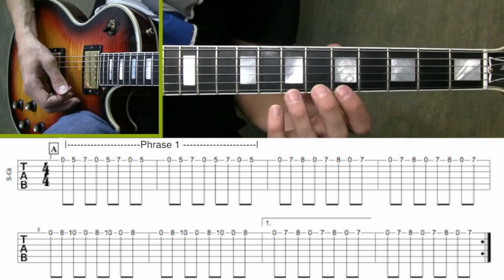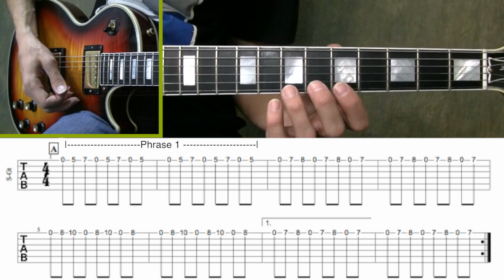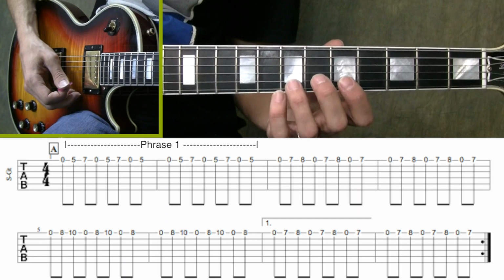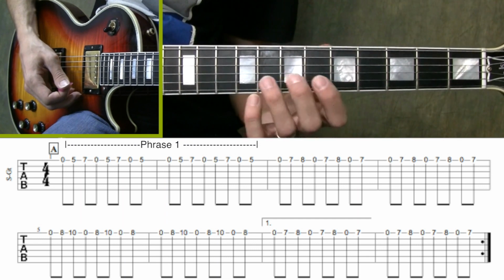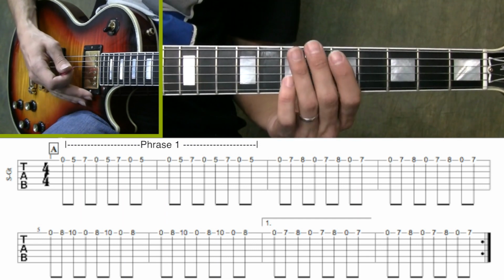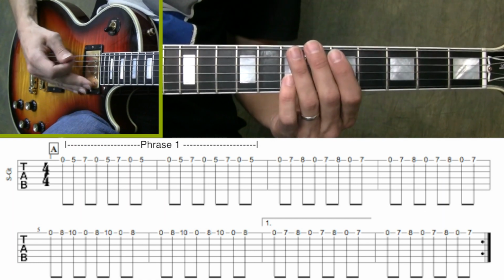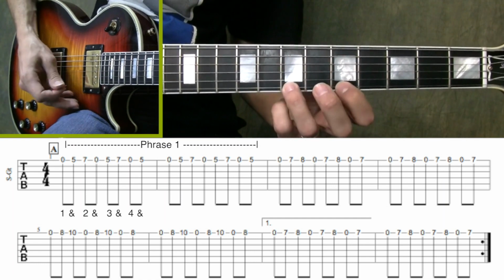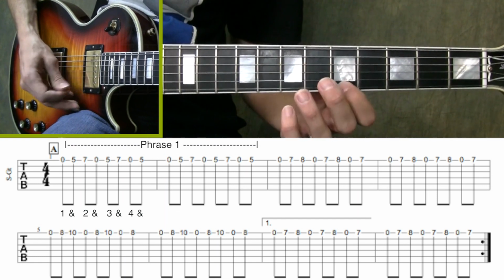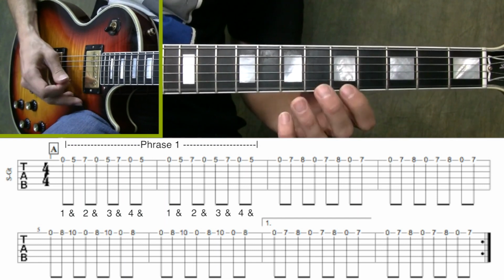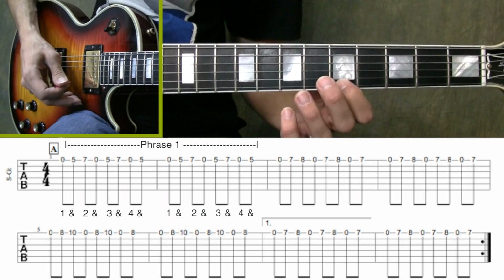Now as far as your timing goes, you want to make sure that you're playing with a real steady 8th note pattern. These are all 8th notes, so your count is 1 and 2 and 3 and 4 and 1 and 2 and 3 and 4 and 1 and 2 and 3 and 4 and.